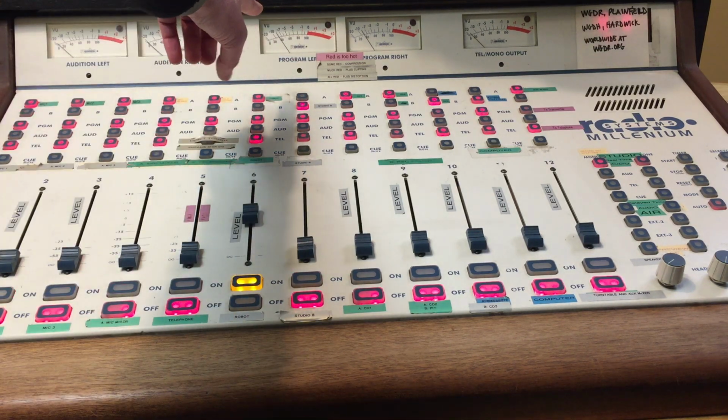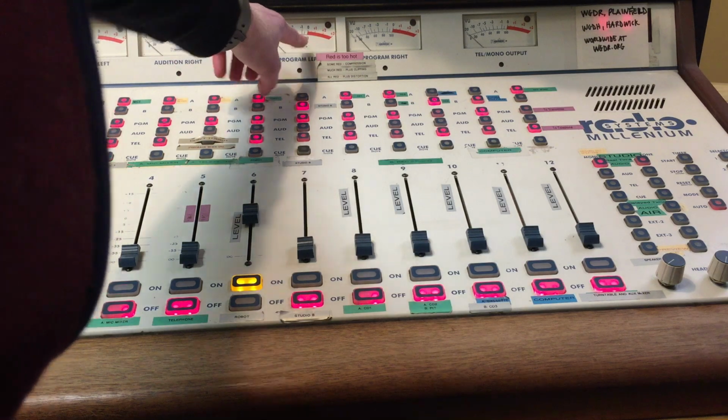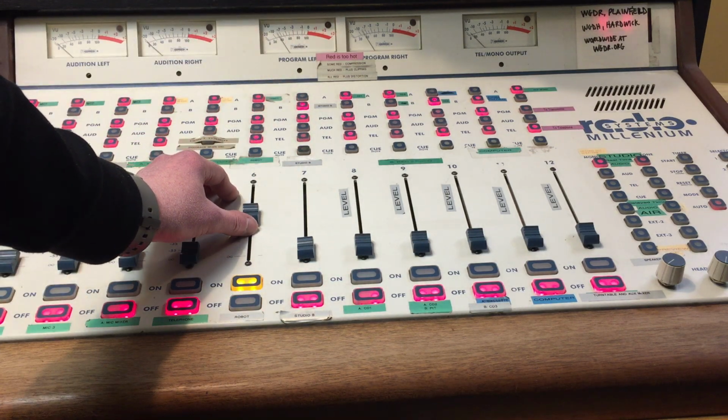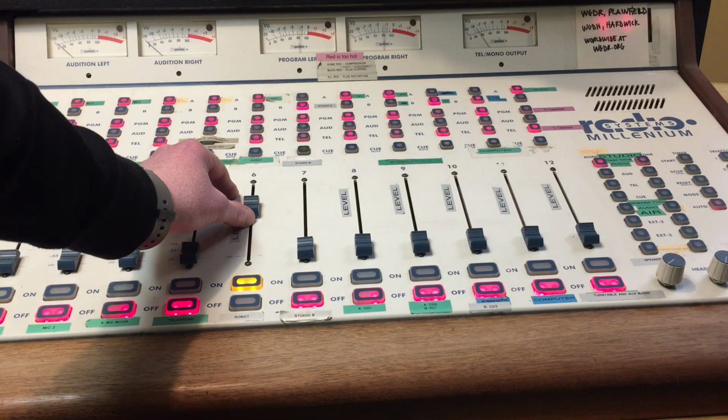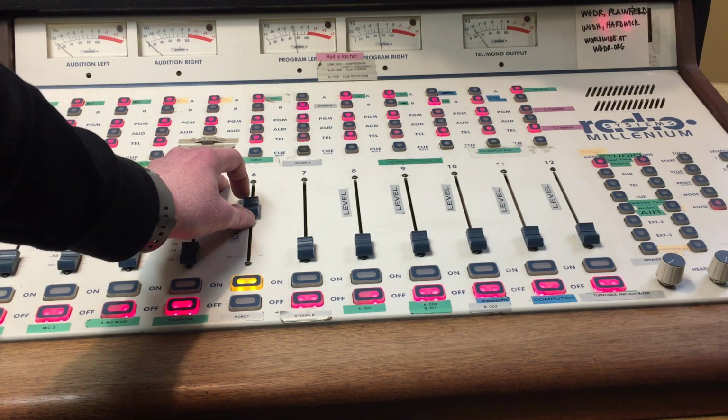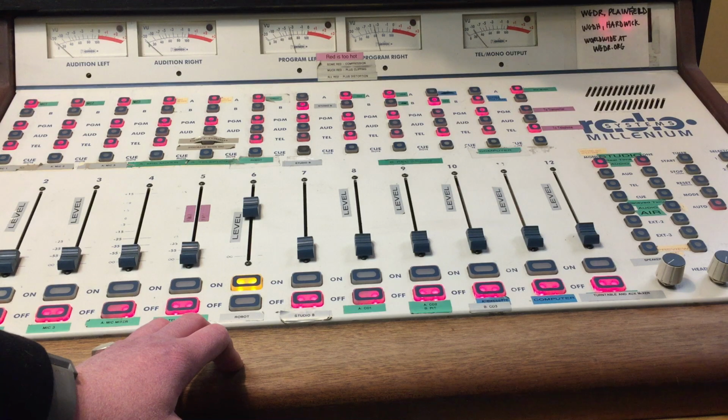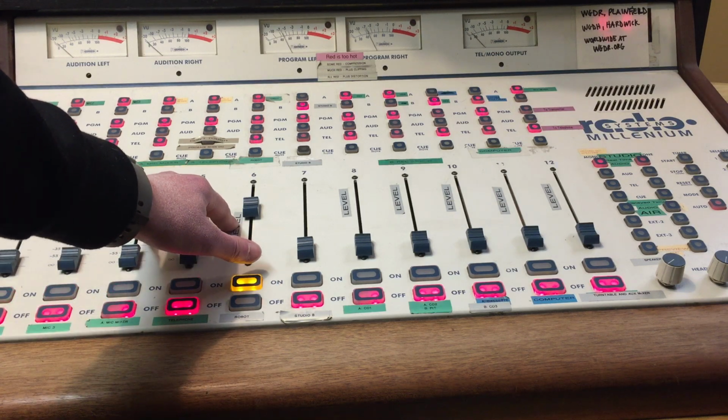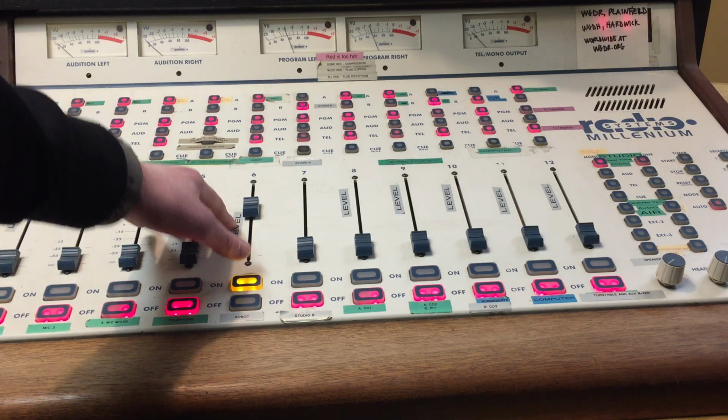A quick note on VU meters: you want them pretty much bouncing right up to the 0. So if you're ever in here, especially if the robot's on and it's pretty low like that, you want to increase it just a little bit so that it is bouncing up to the 0, maybe every once in a while a little bit into the red, but that's the level that you want it at for good broadcast level.